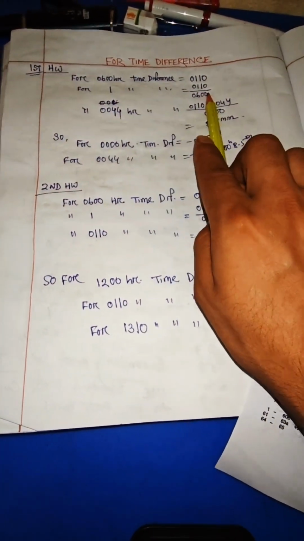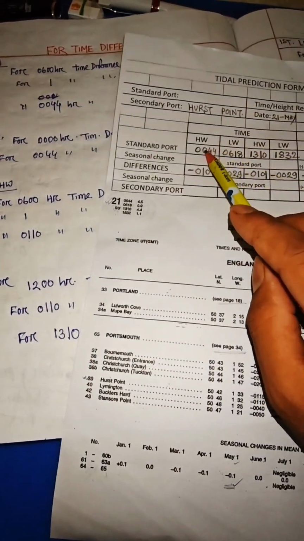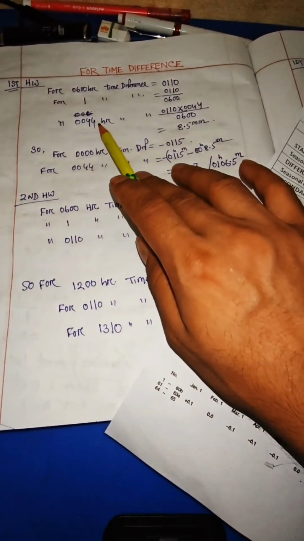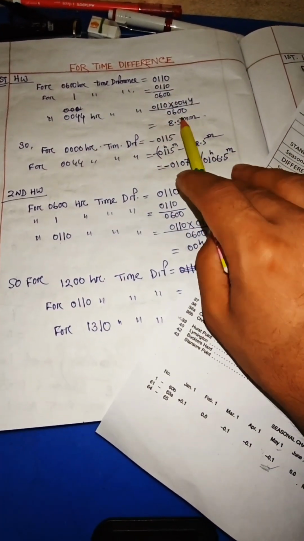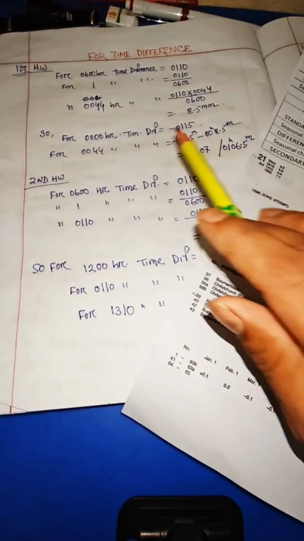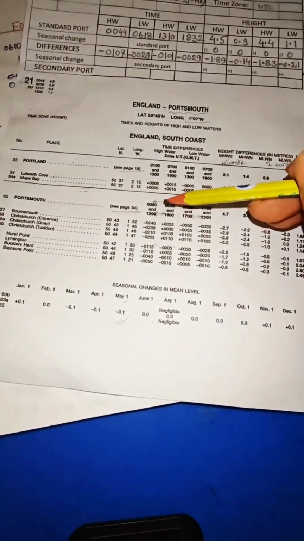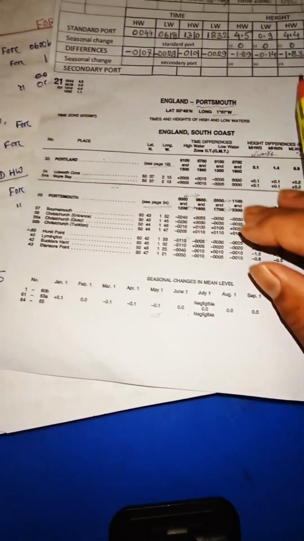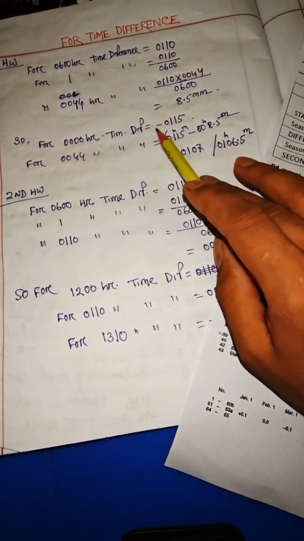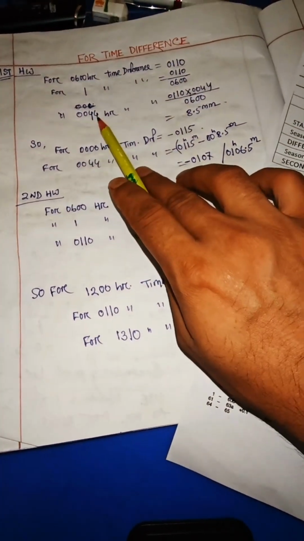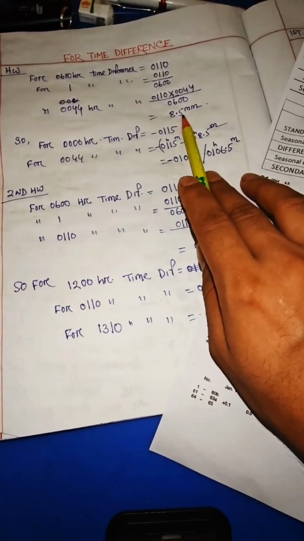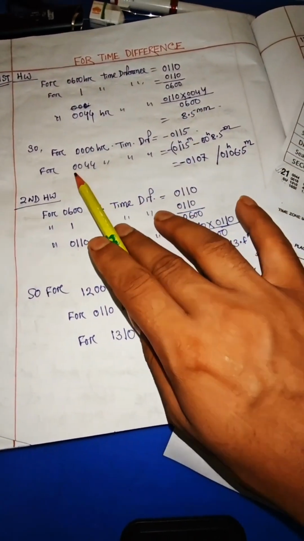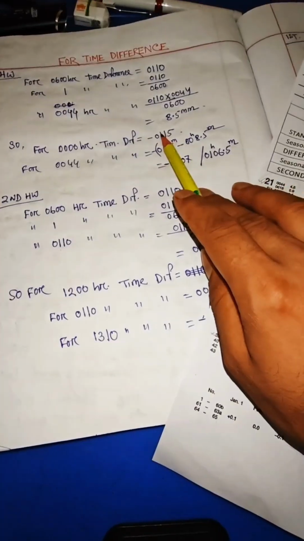I take from here. For 1 hour, and my required time is 0044, the time difference I just calculated here, and I found 8.5 minutes. So for 00 hour the time difference is 0115, and for 0044 the time difference is 8.5 minutes. Correct. I need this one, the 0044 hour time difference.